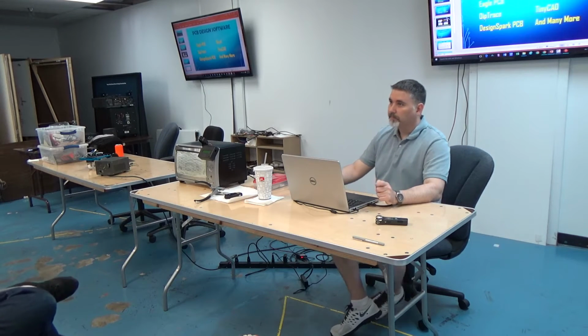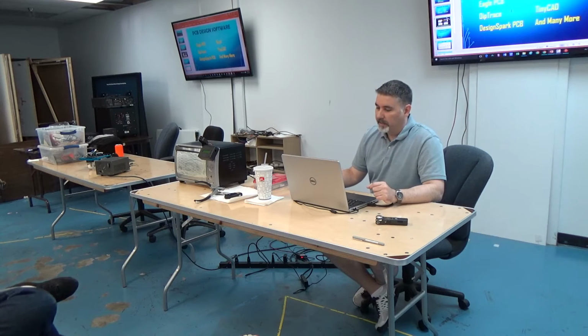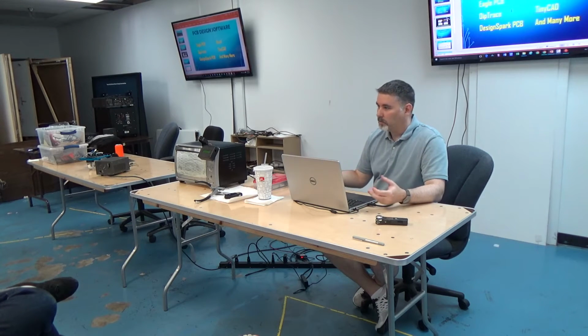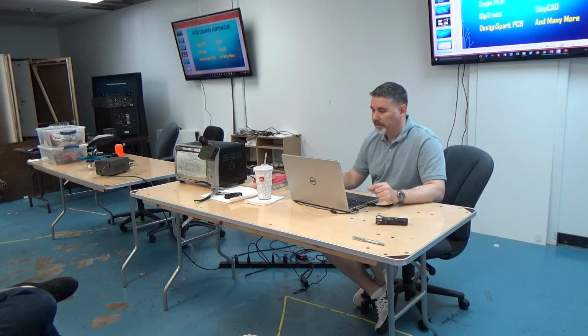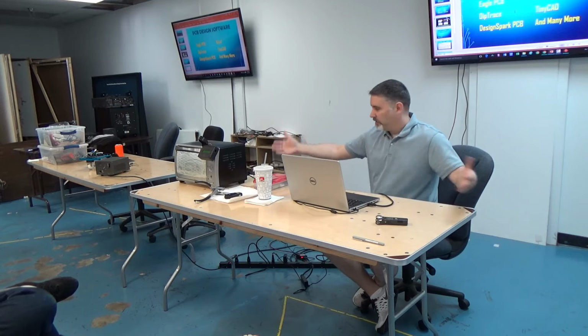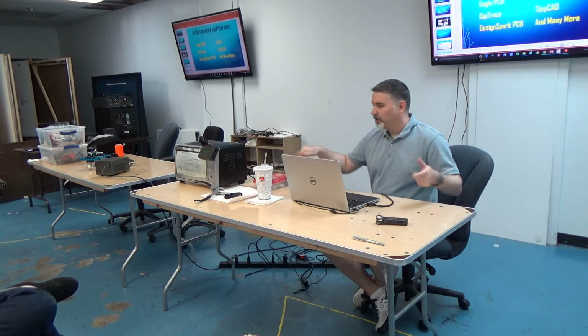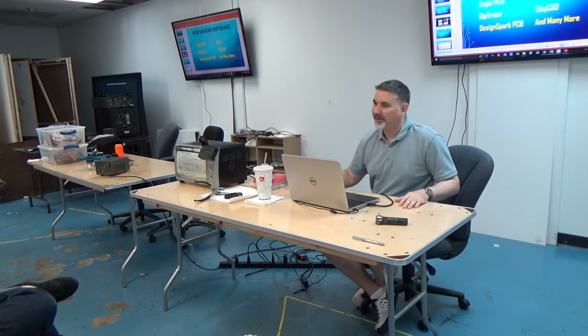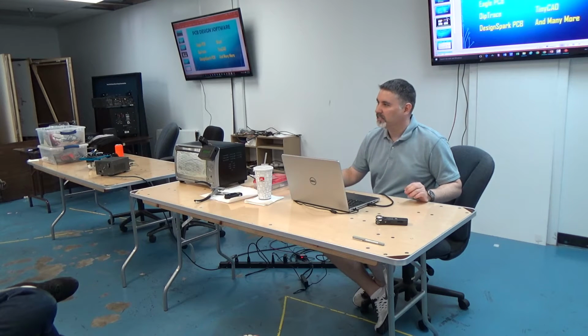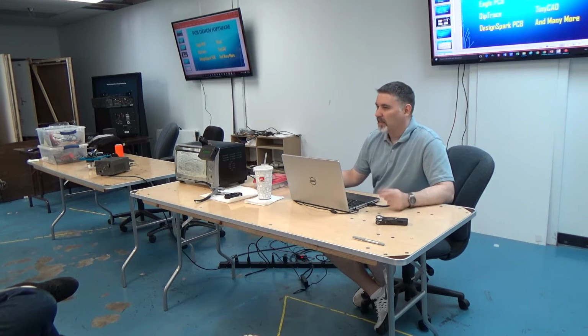So is DipTrace free then? DipTrace has a free version for nonprofit, and Eagle is also free for nonprofit. But DipTrace doesn't have a size limitation. It's got a hole or pad limitation: 300 holes, or 300 pads if it's surface mount. So you can create a board as big as this desk, and if you only had 300 pads or holes on it, then you're fine with the DipTrace limitation. So I preferred that limitation.